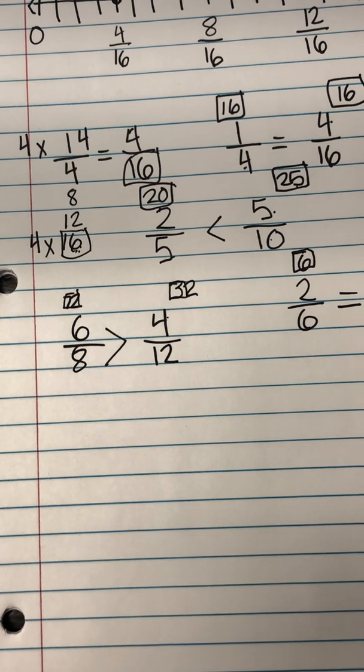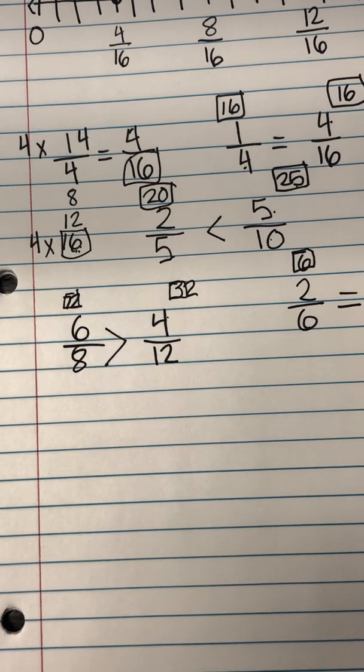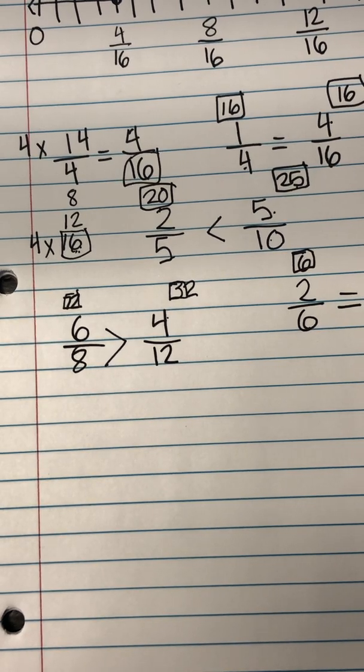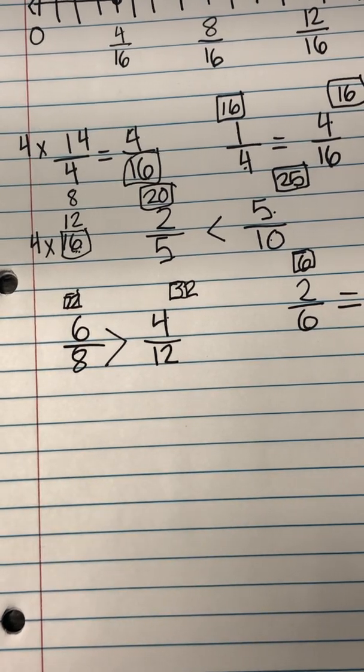So you cross multiply. I want to call that a name, like... Nope, it's just called cross multiply. You cross multiply to find which one is less than or greater. And it's the same thing when you are ordering them. But we'll talk about ordering fractions tomorrow.